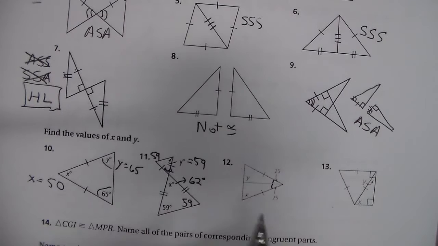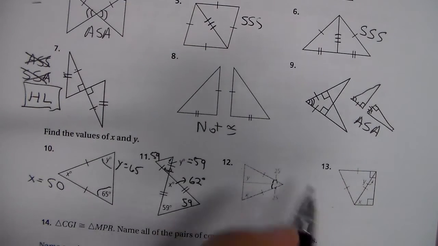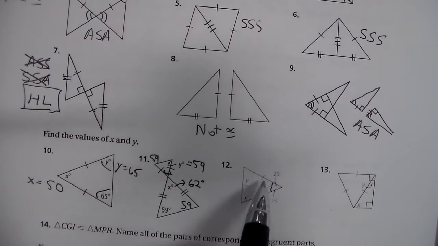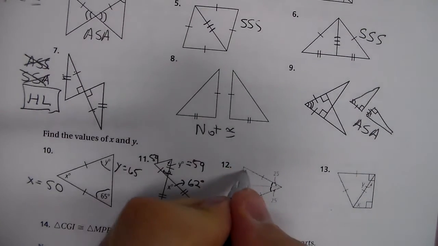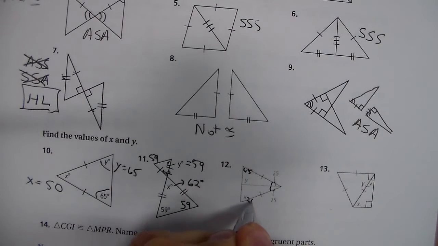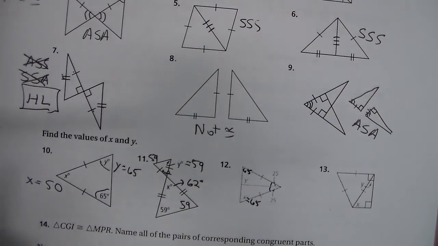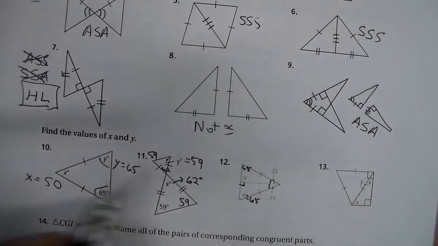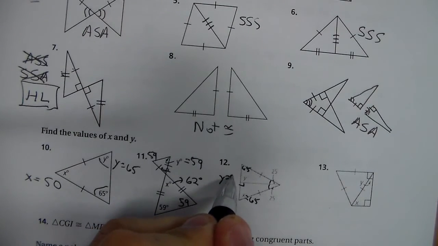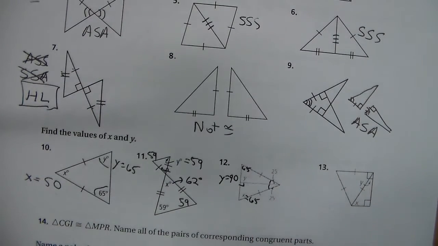Number 12, we have these two angles here are both 25. Together, that gives us a total of 50. And since it's an isosceles triangle and you have 50 right here, these are each 65, which means x is 65. But we also get, when you take an isosceles triangle and bisect the angle, it turns out to be perpendicular to the side, so y is going to be 90.